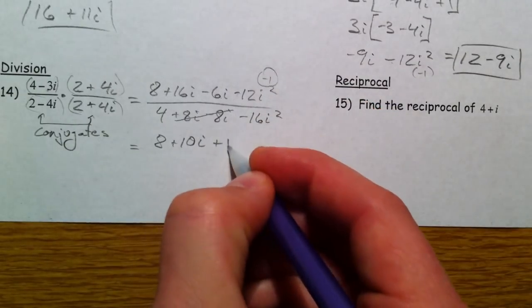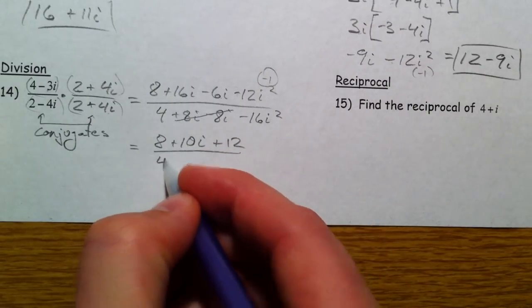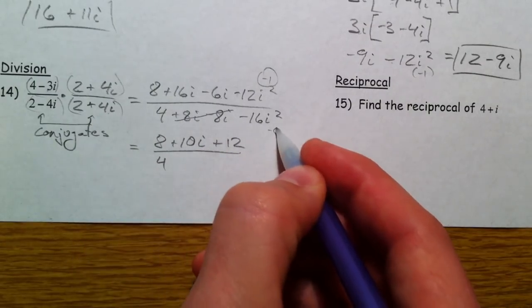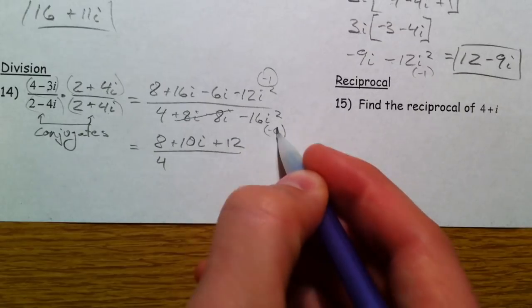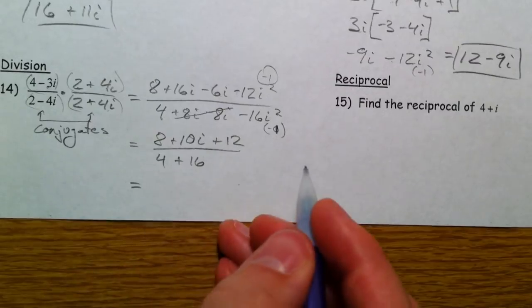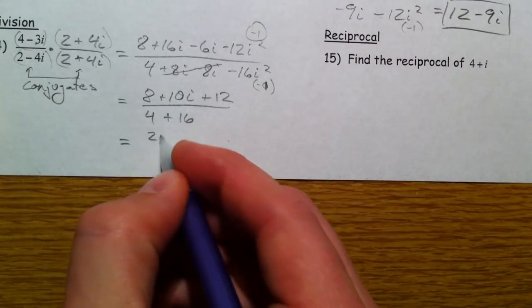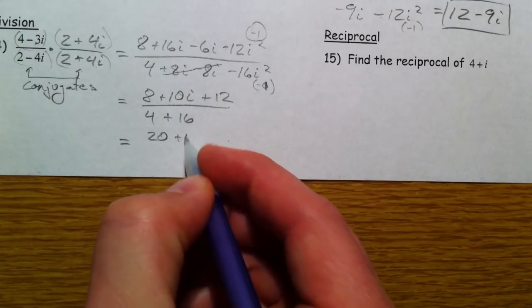So that's really plus 12. And 4, and that's a negative 1. So that's really plus 16 on the bottom.